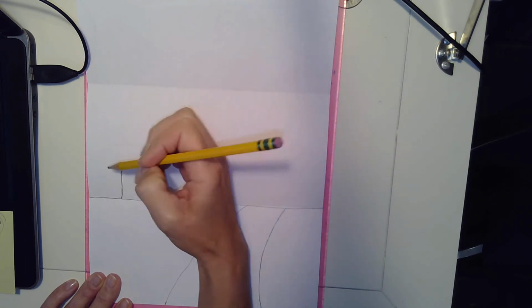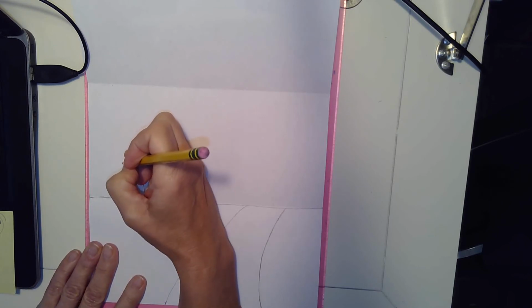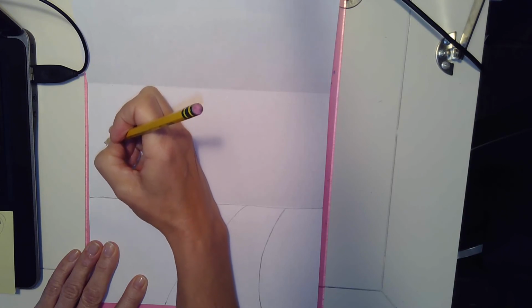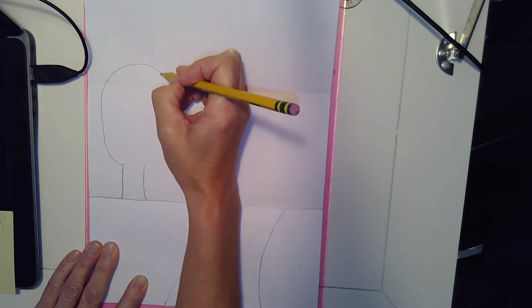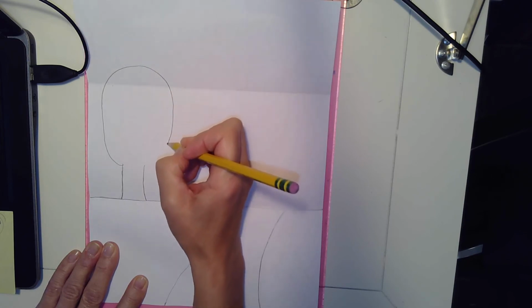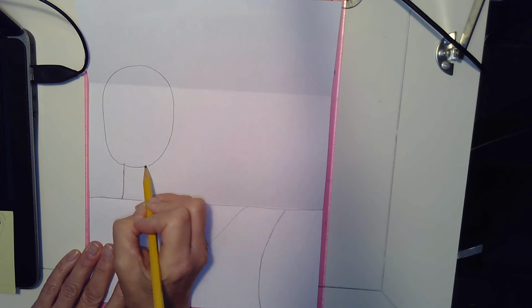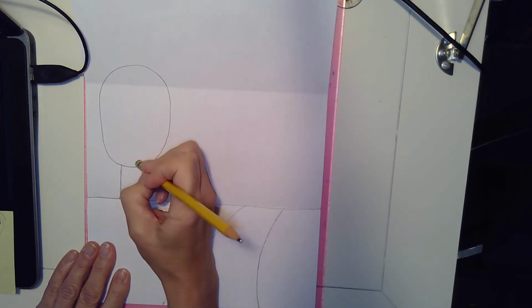We're going to use it to draw our tree though. Our tree is going to extend above that midground line just a little bit. It's going to come down and we're going to complete our oval down here at the bottom. And there's our first tree.